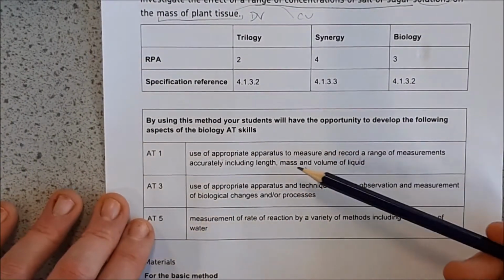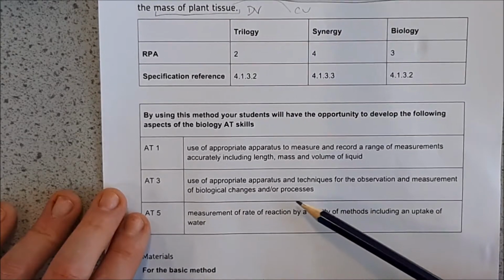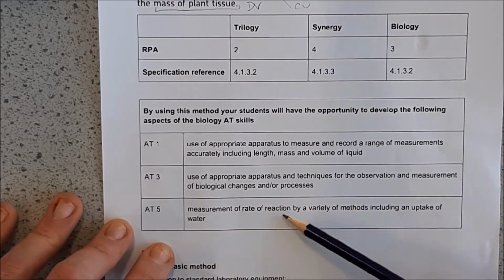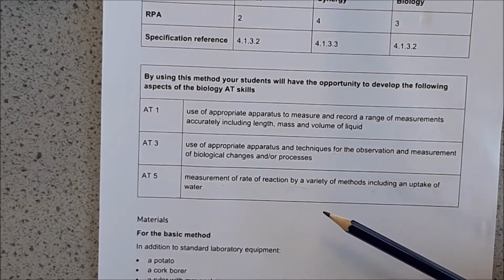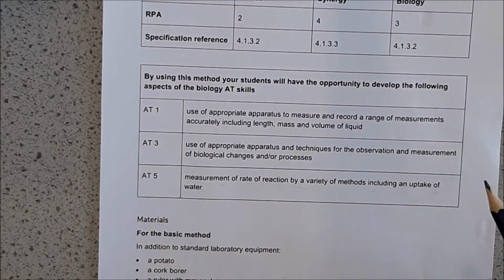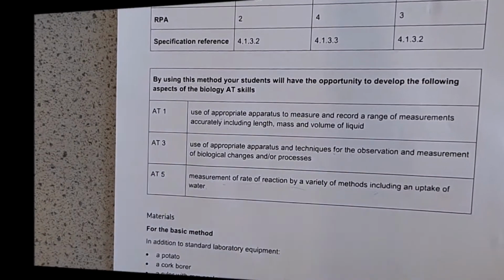So these are the different skills: appropriate apparatus and techniques for observation and measurements of rate of reaction by a variety of methods, including uptake of water. So we can work out the rate of reaction by looking at how much plant material mass has changed over time.